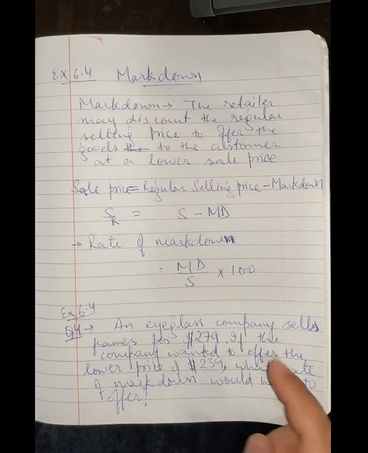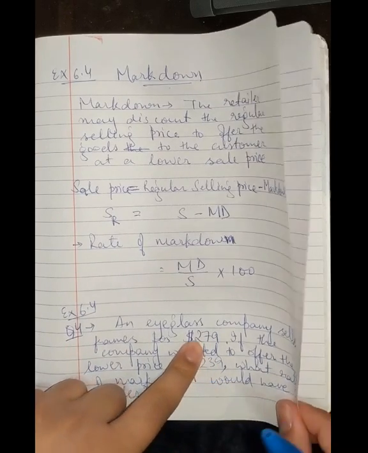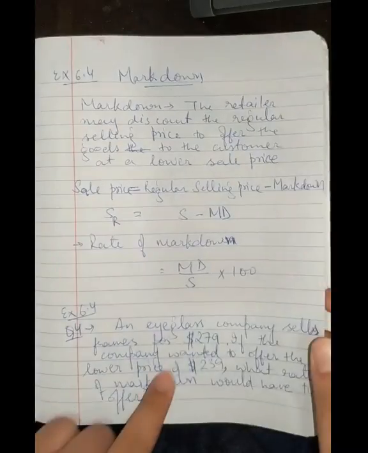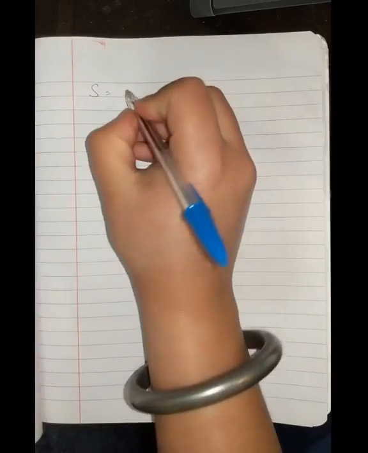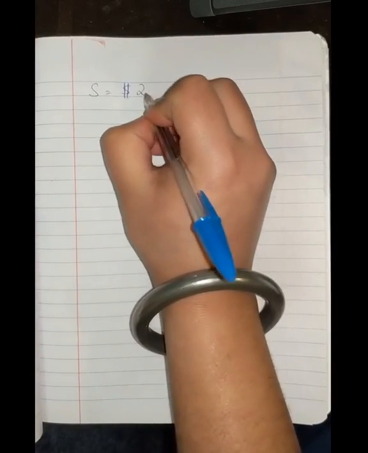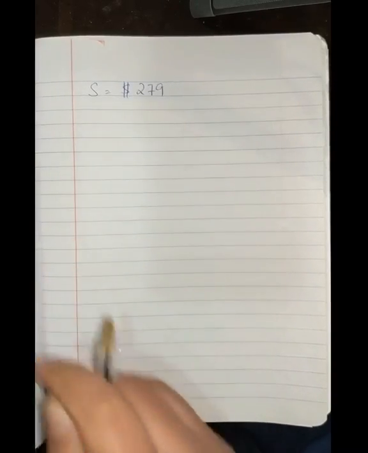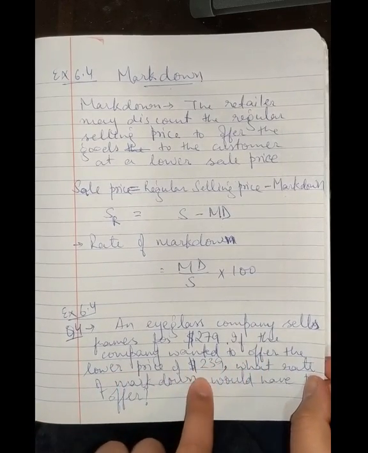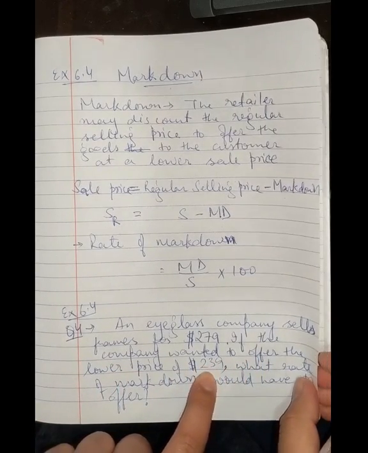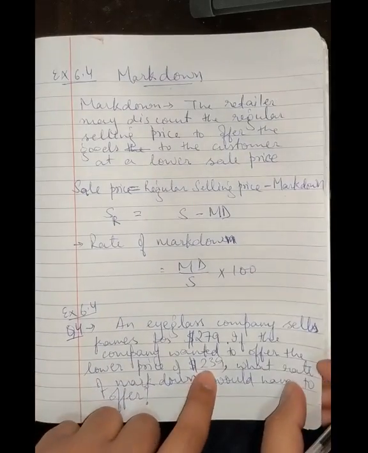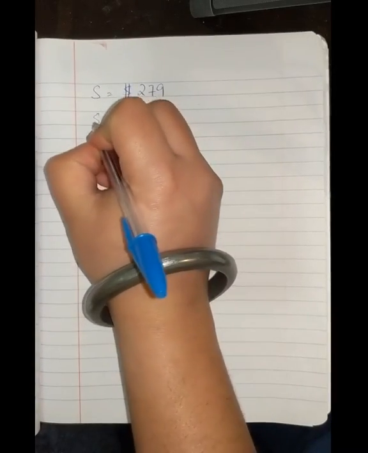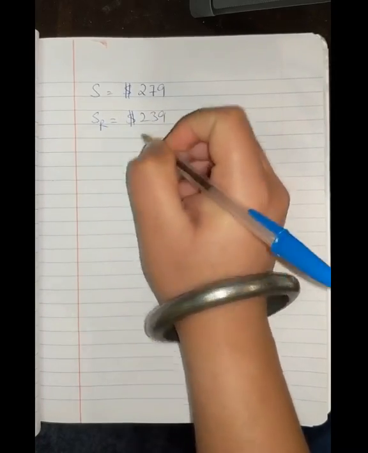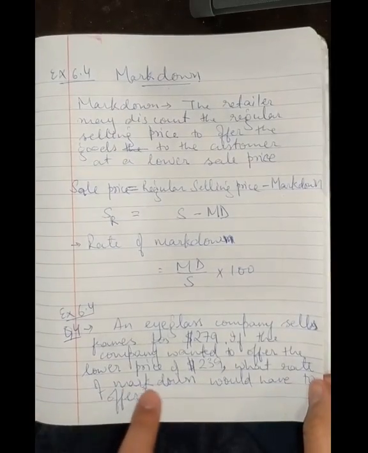So what do we have here? We have the regular selling price, which is 279. They usually sell these frames for 279, but now they are offering a reduced or lower price. So the reduced selling price, which is the sale price, is 239. We need to find the rate of markdown.